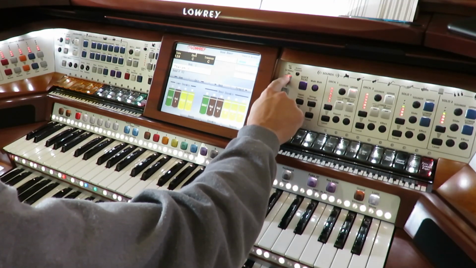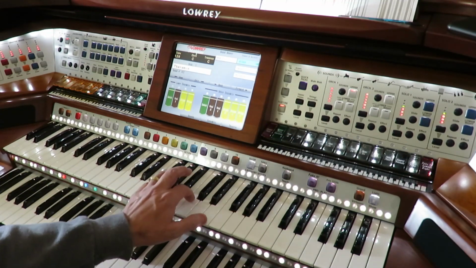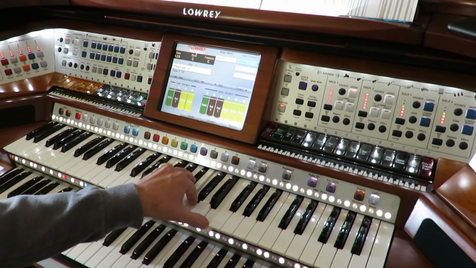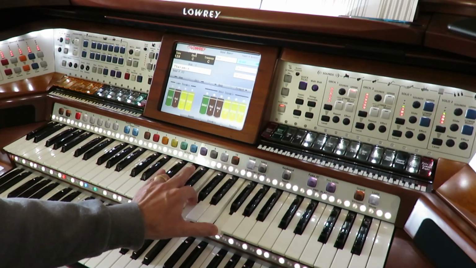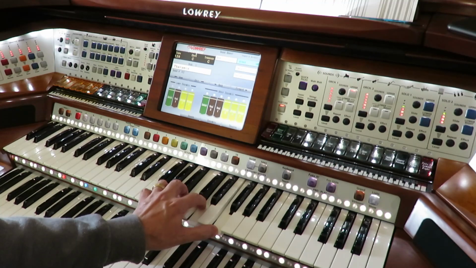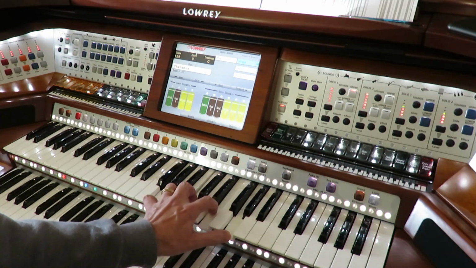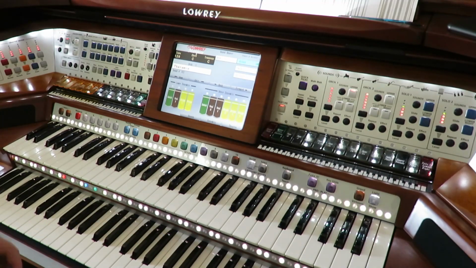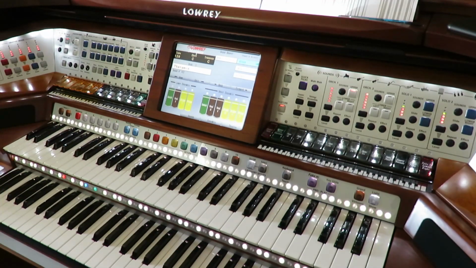I'm going to put 100% attack on. Get a very gorgeous, ethereal, slow combination of notes, and it's really pretty, especially if you're using choir voices or other organ sounds.